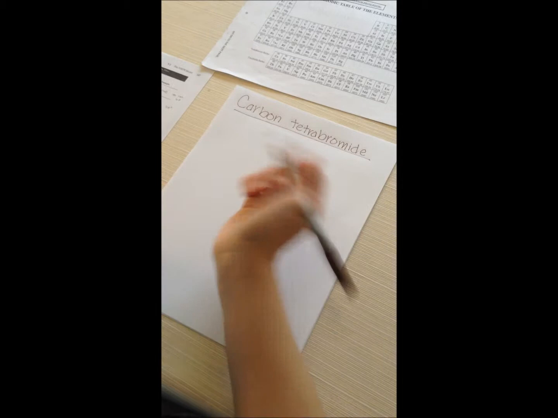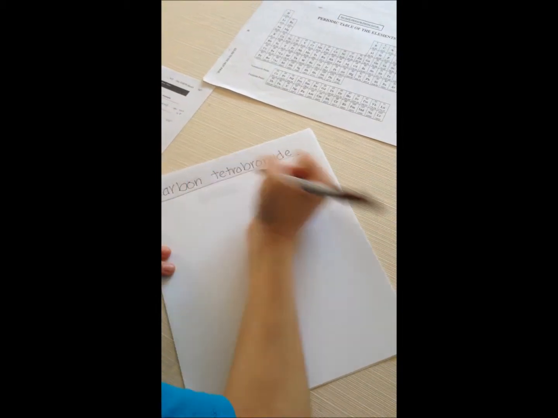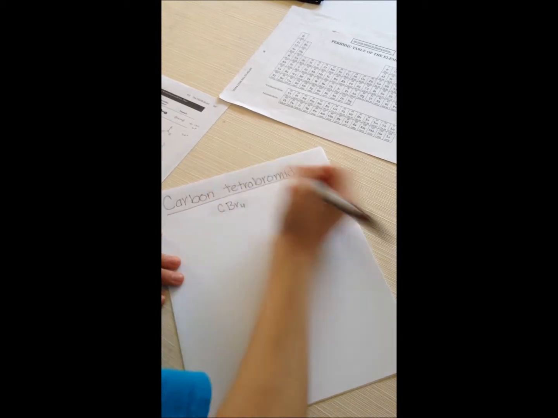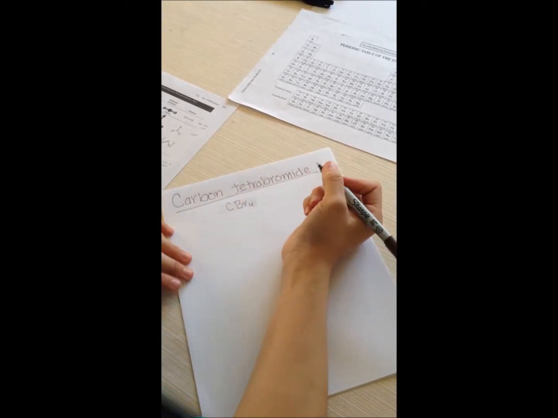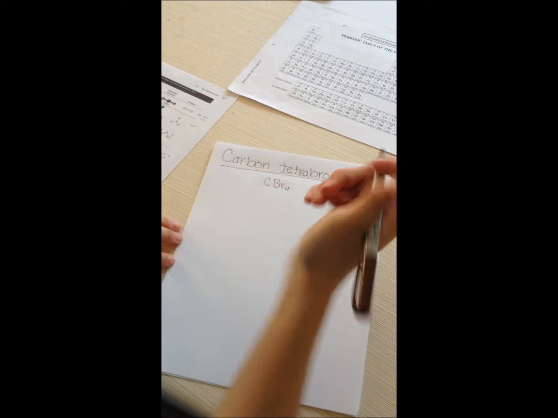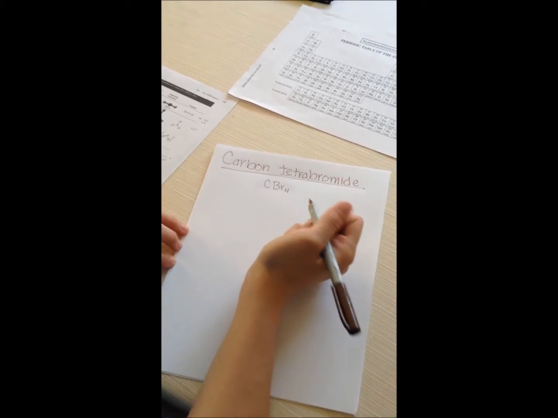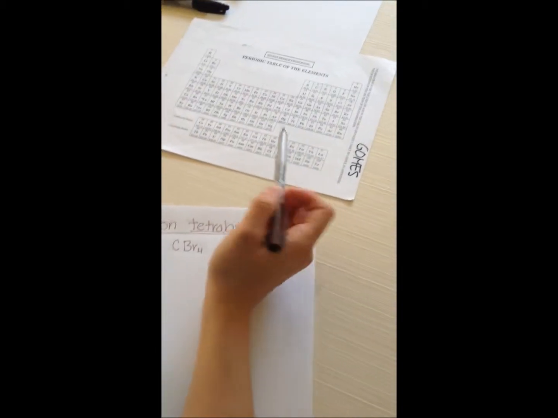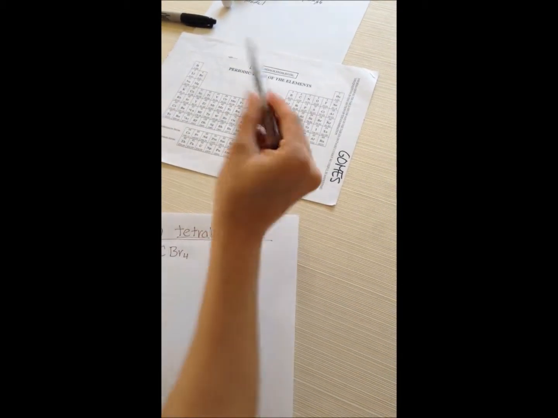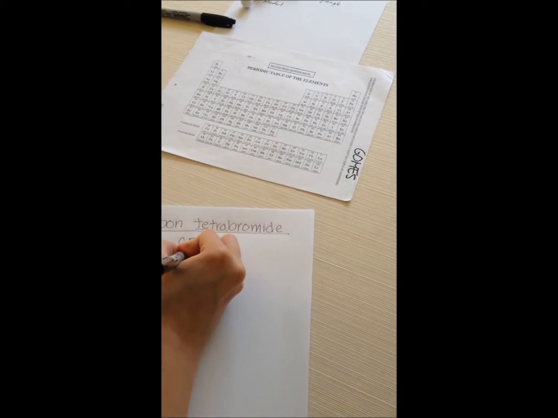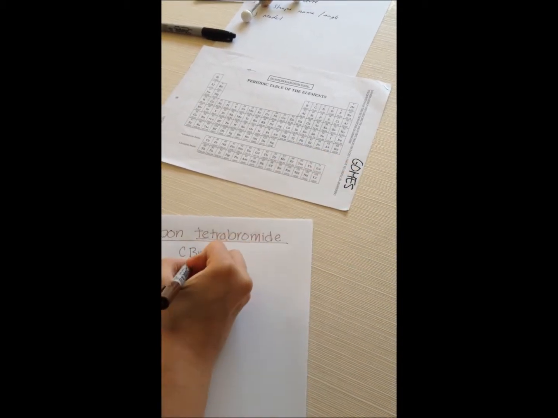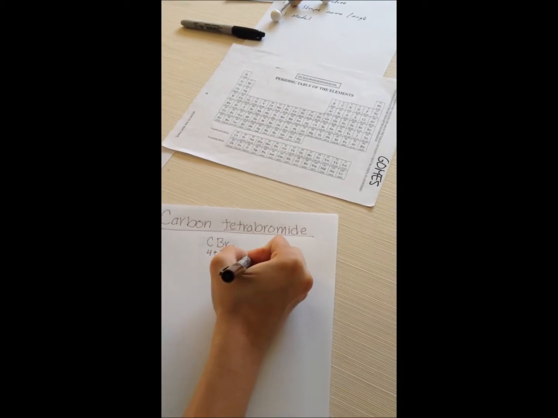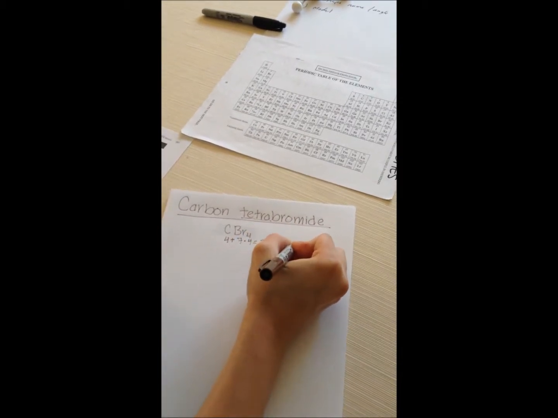Our second example is carbon tetrabromide. The chemical formula for carbon tetrabromide is CBr4. There's 4 bromide because of the prefix tetra. Next, we have to count the electrons in this chemical formula in order to draw our Lewis structure. So we have to look at the periodic table and see that carbon has 4 electrons and bromide has 7 electrons, and you multiply that by 4. So that gives us 32 electrons.